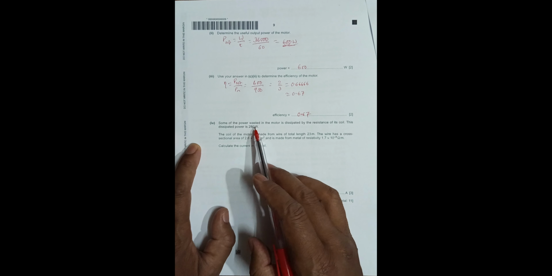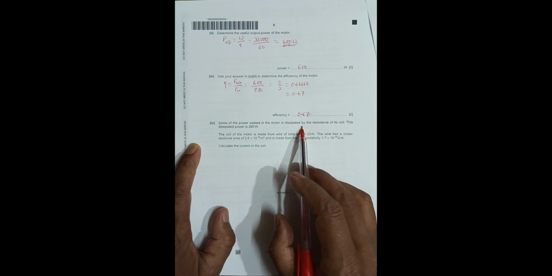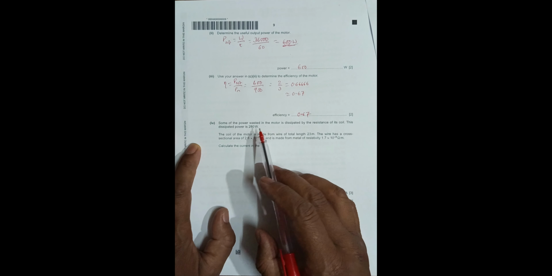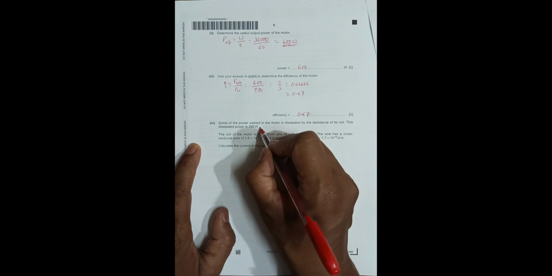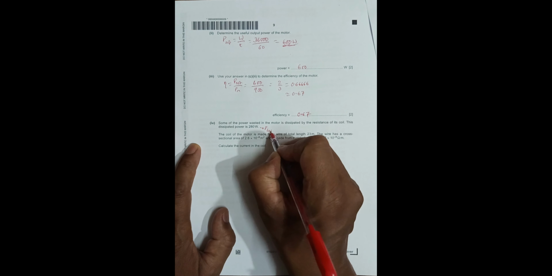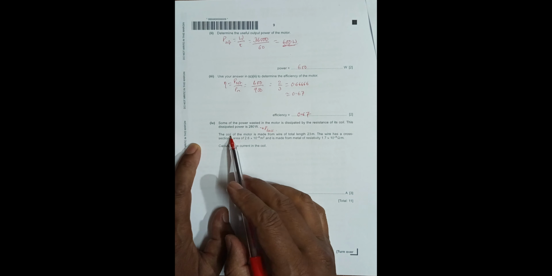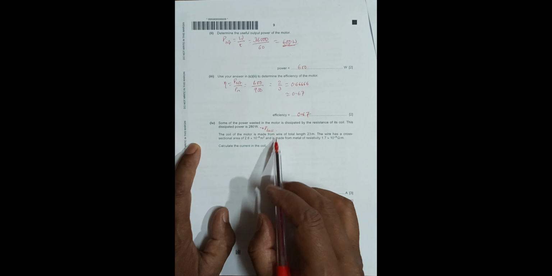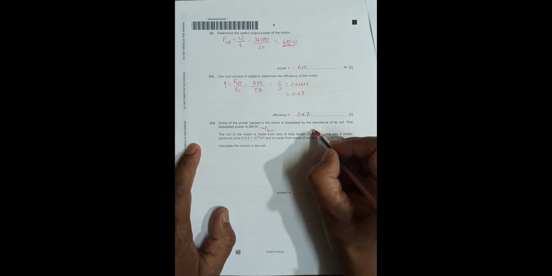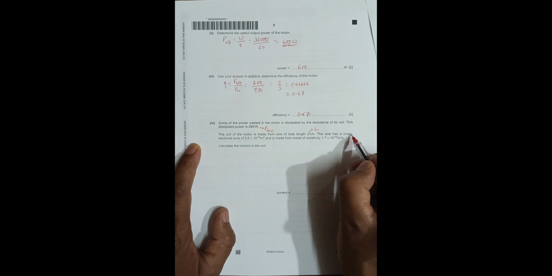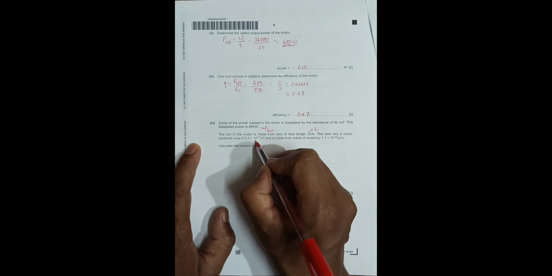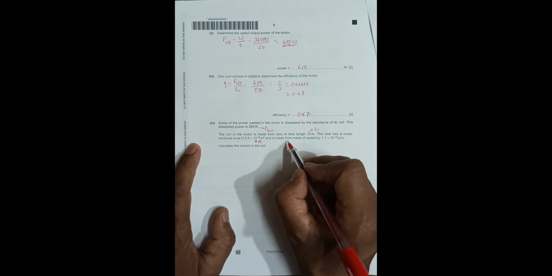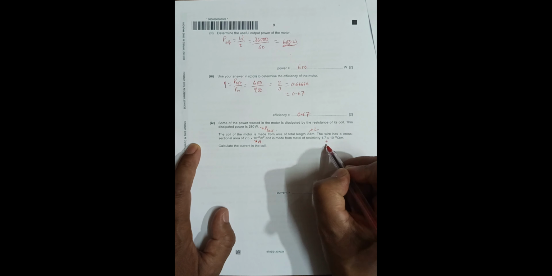Now some of the power wasted in the motor is dissipated by the resistance of its coil. This power dissipated is this much. So this is power loss. Now, the coil of the motor is made from wire of total length this much. So this is length L. The wire has a cross-sectional area of this much. This is A. And it is made from metal of resistivity like this. This is rho. Calculate the current in the coil.